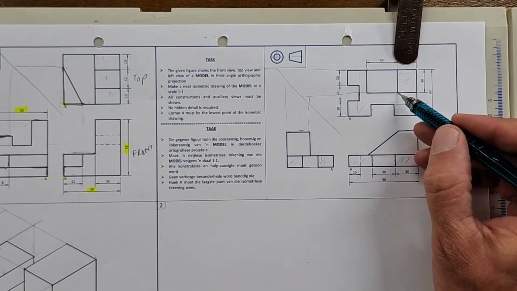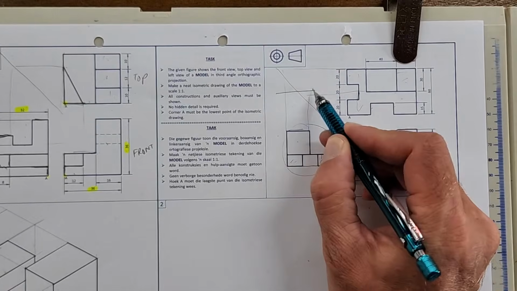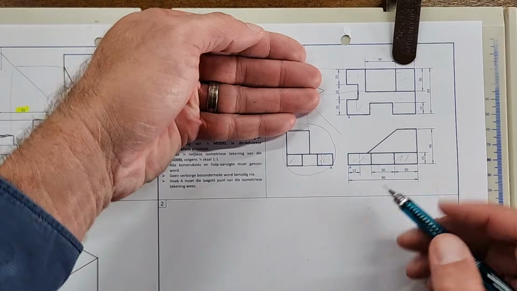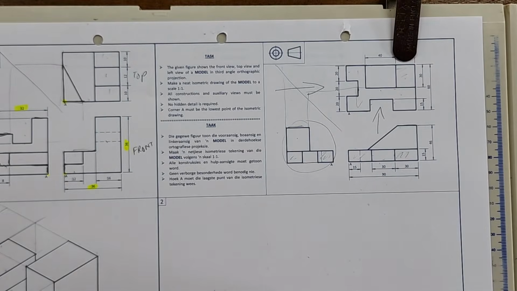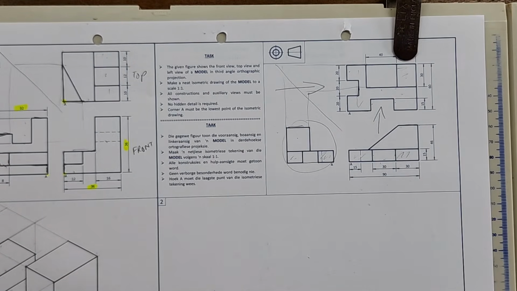Okay. So remember, if this is a top view, this view is if I look in this direction. Do you see that? This front view is if I look in that direction to the top view. Does that make sense to you?